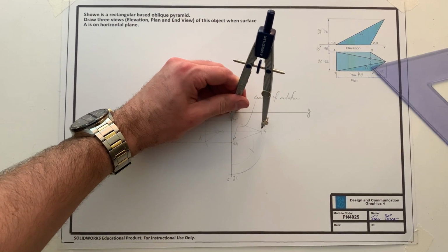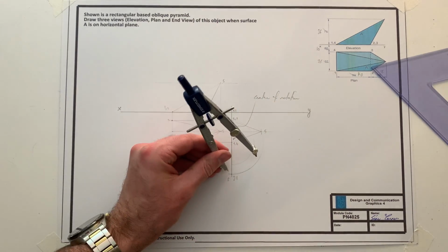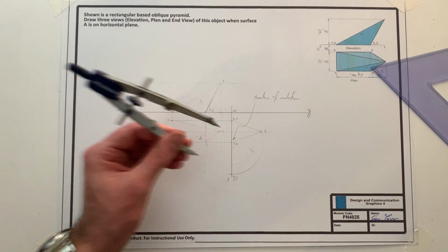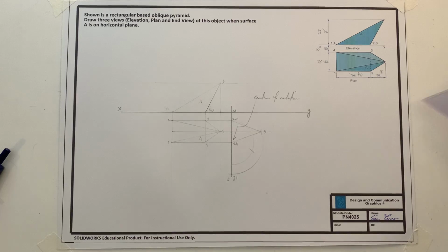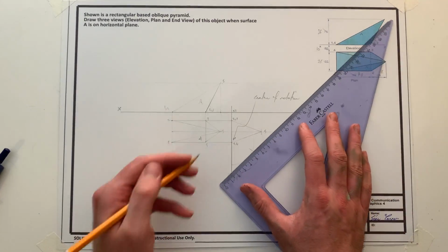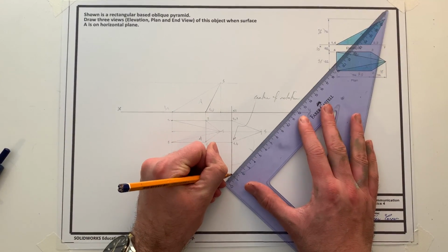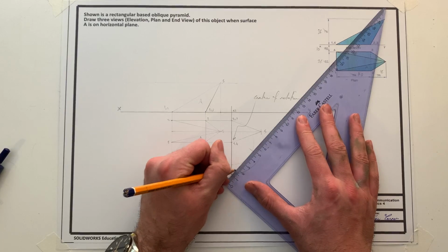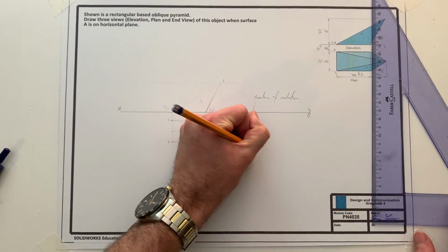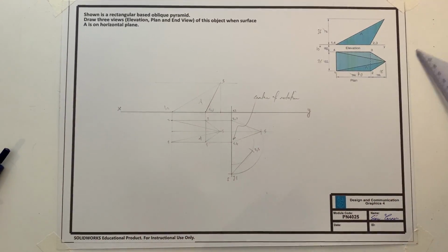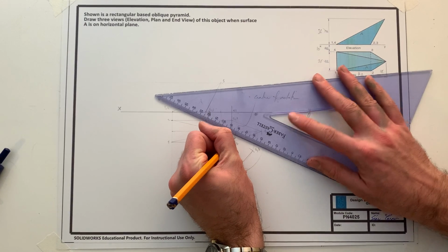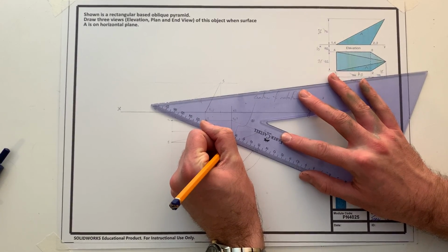So it's this distance here, 2 to 3, 5, which would be the same distance. Should be marked off there like so. Then what I can do is I can join my 5 back to that point here, which is my new 2/3, and then I join 2, 3 back to 4, 1, 4, which didn't move.